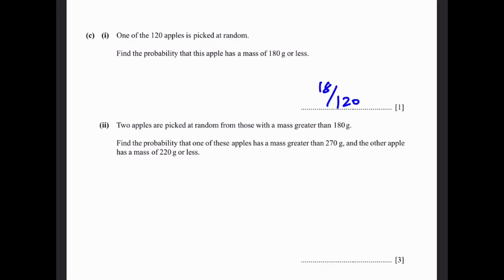Part 2, two apples are picked at random from those with a mass greater than 180 grams. This is an initial condition. Find the probability that one of these apples has a mass greater than 270 grams and the other has a mass of 220 grams or less. So let's start with the first sentence. Mass greater than 180 grams is a preset condition. So out of these, the two apples are picked.